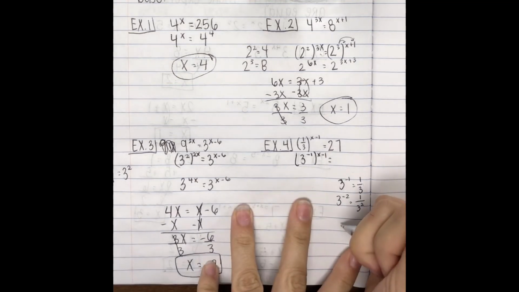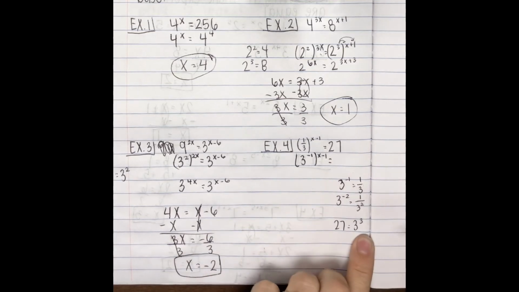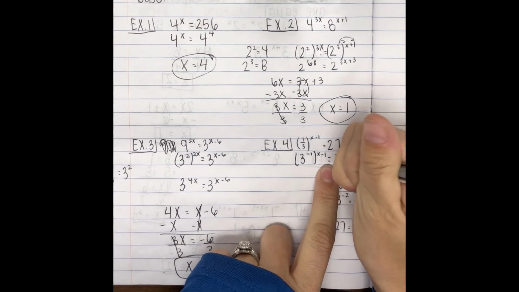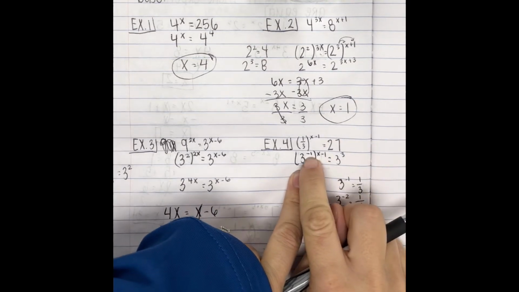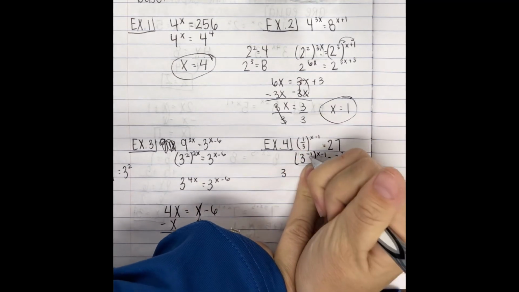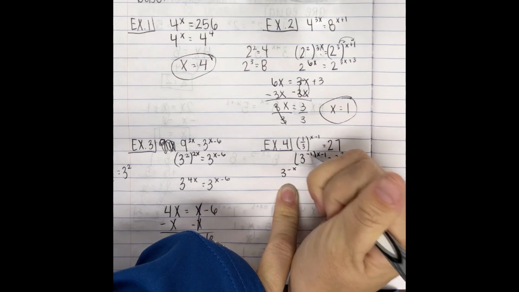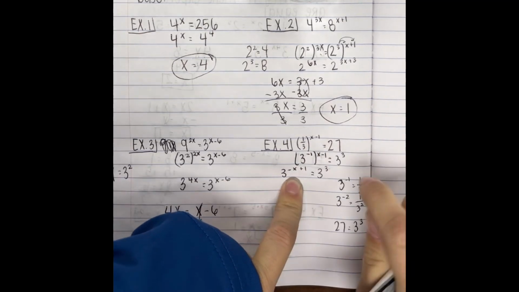And then we're going to rewrite 27 to be 3 cubed. So we first want to multiply our exponents together. So I'm going to have 3, and then negative 1 times x would be a negative x, and negative 1 times negative 1 would be a positive 1, equals 3 cubed.